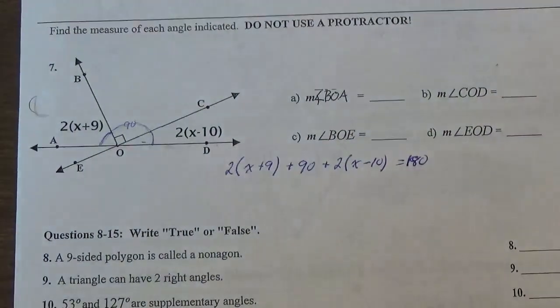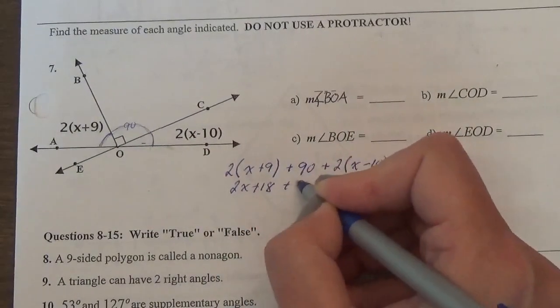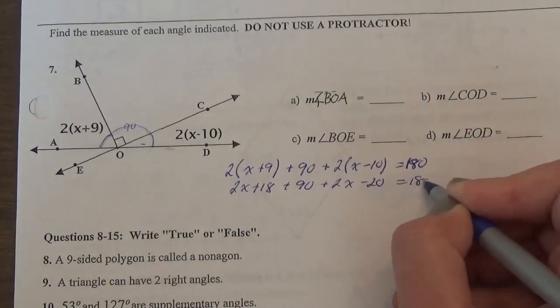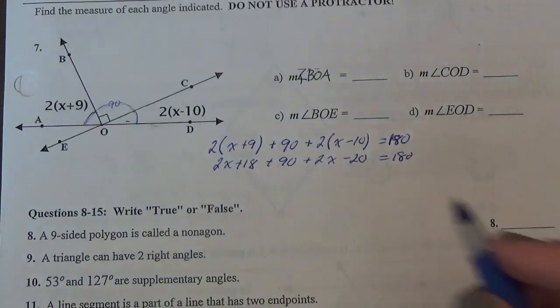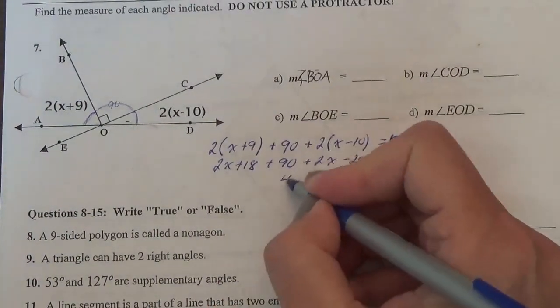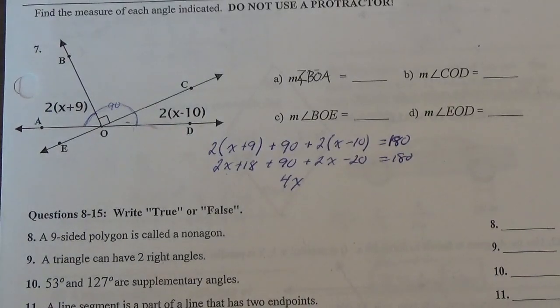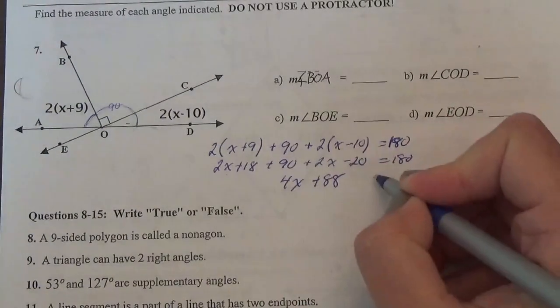All right, distribute the 2 here. So 2x plus 18 plus 2x minus 20. Let's combine what we can. That's 2x, that's 4x. And let me use my calculator so I don't mess up here. 18 plus 90 minus 20 is a positive 88.